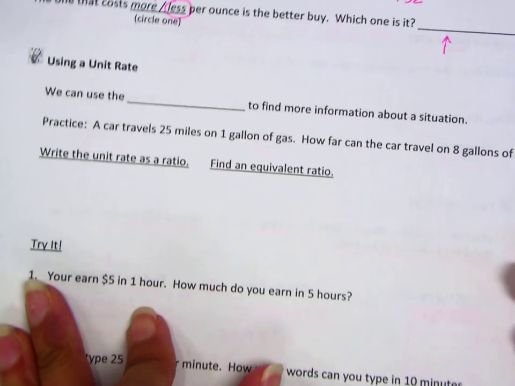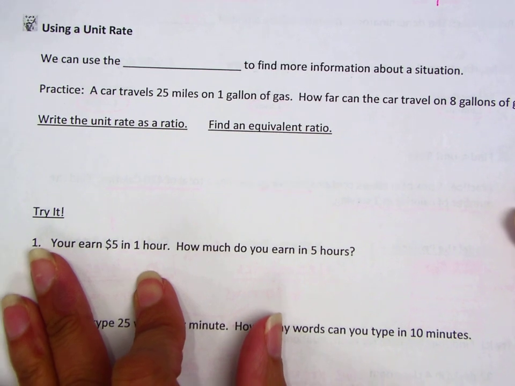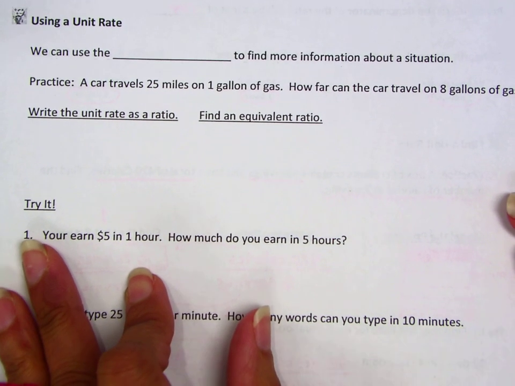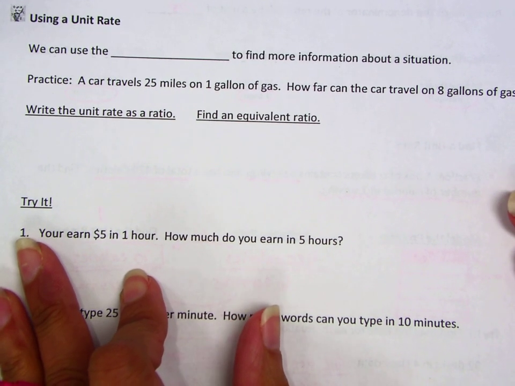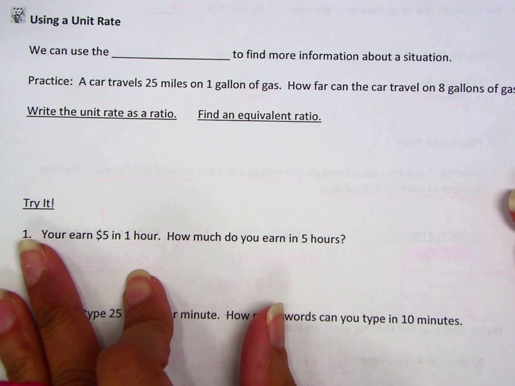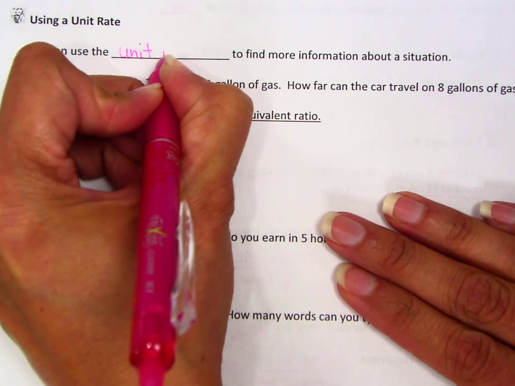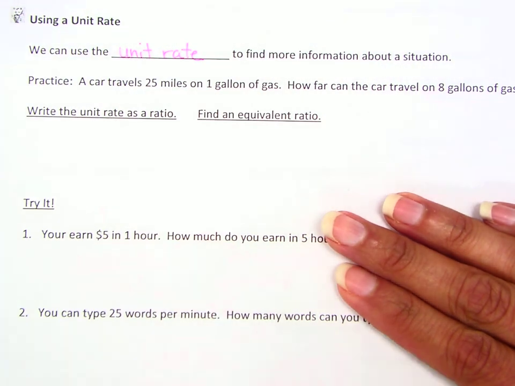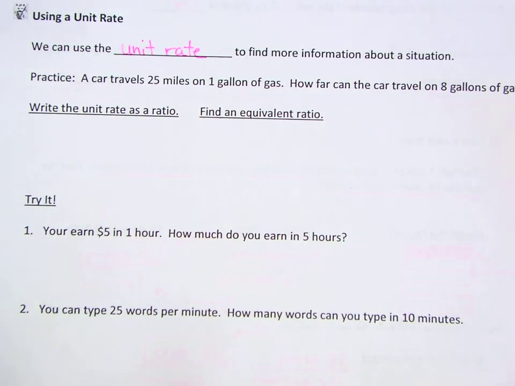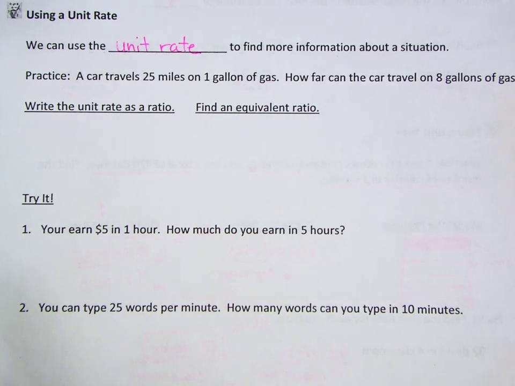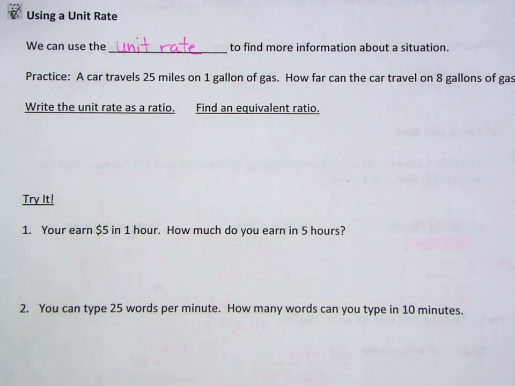So let's look at one more piece of rates. Now we have a unit rate, and we want to use that information. So we can use the unit rate to find more information about a situation. So let's practice.